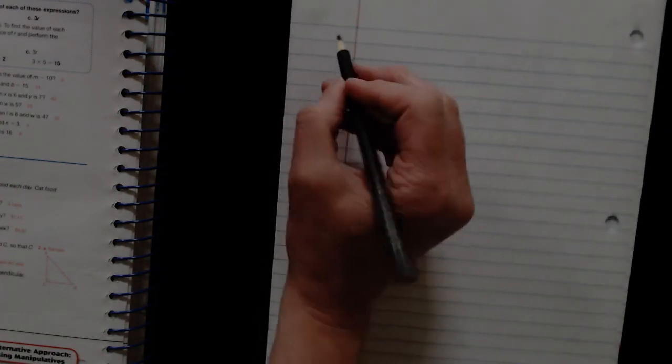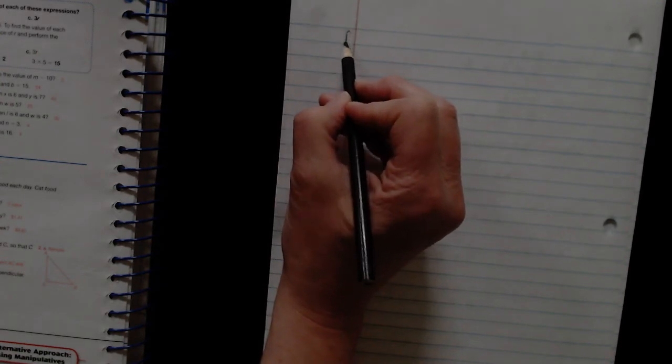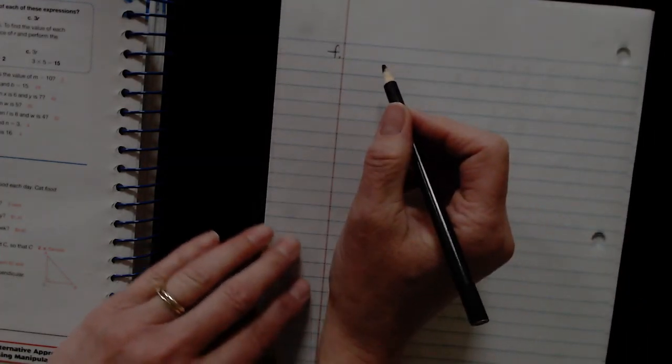F. Evaluate M over N using M equals 12 and N equals 3. Follow the same steps. So we're on F. Oops, sorry about that. Seems like when I bump my table, my camera likes to do a jiggle.